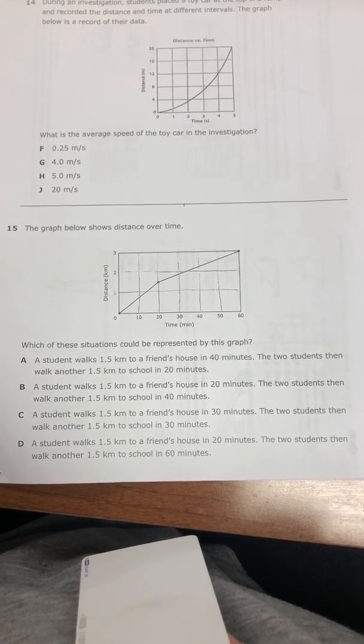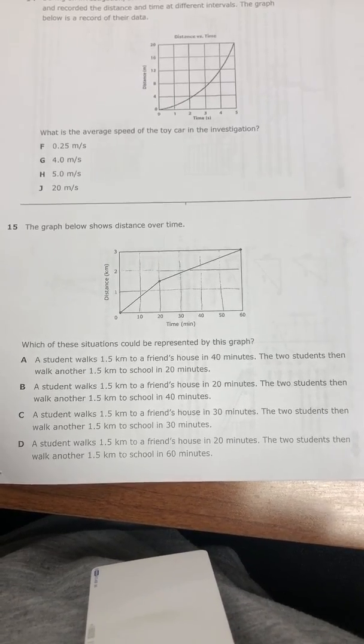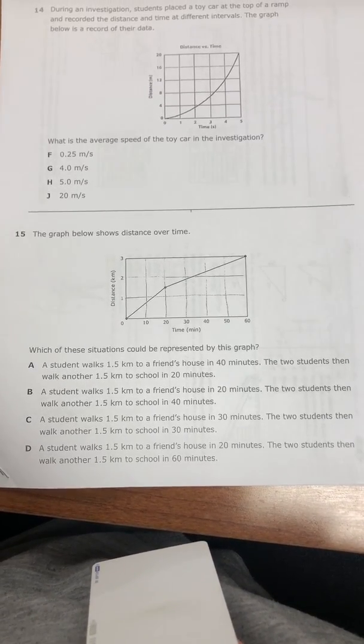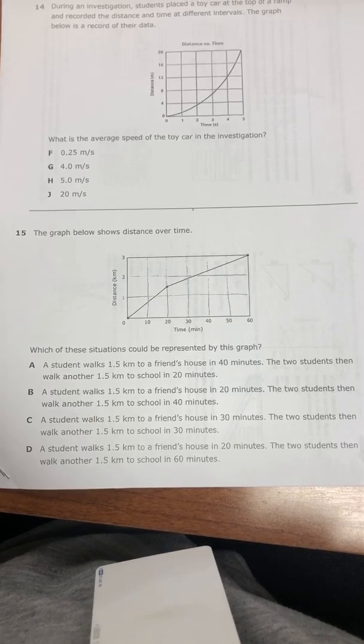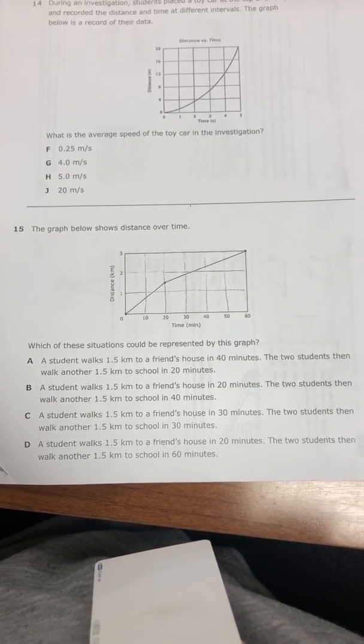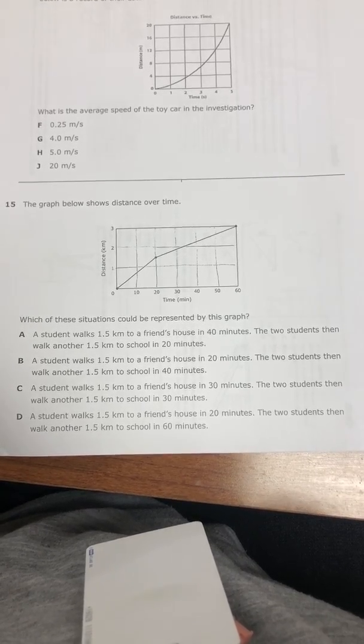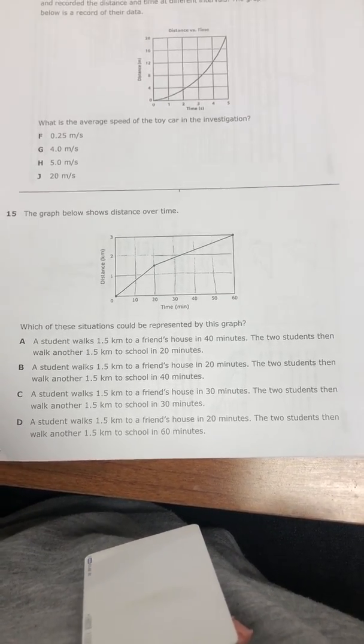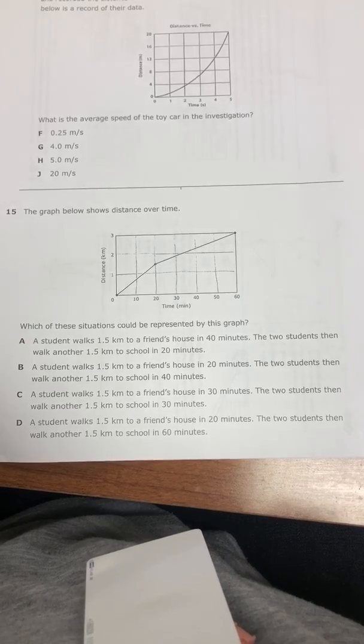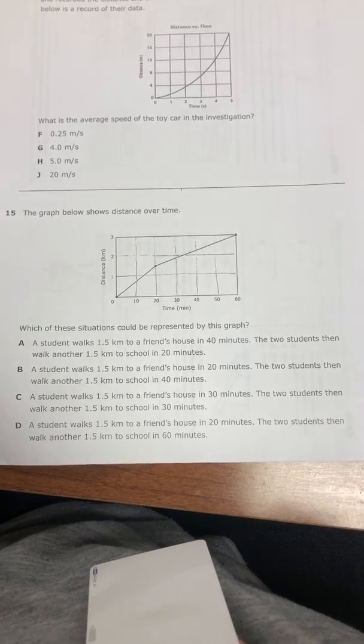C, a student walks 1.5 kilometers to a friend's house in 30 minutes. The two students then walk another 1.5 kilometers to school in 30 minutes. Or D, a student walks 1.5 kilometers to a friend's house in 20 minutes. The two students then walk another 1.5 kilometers to school in 60 minutes.